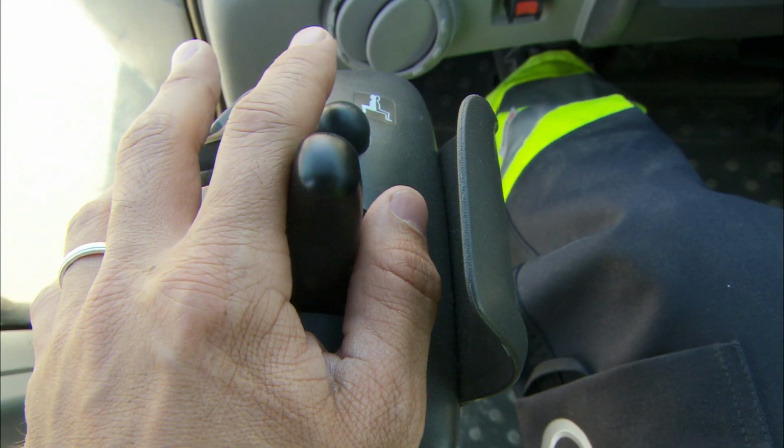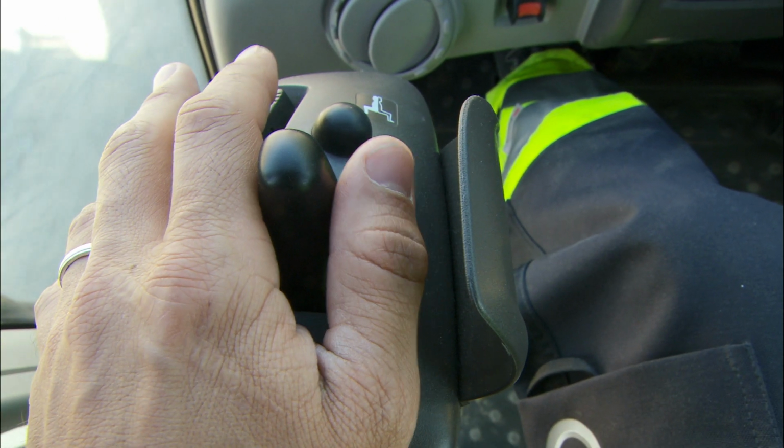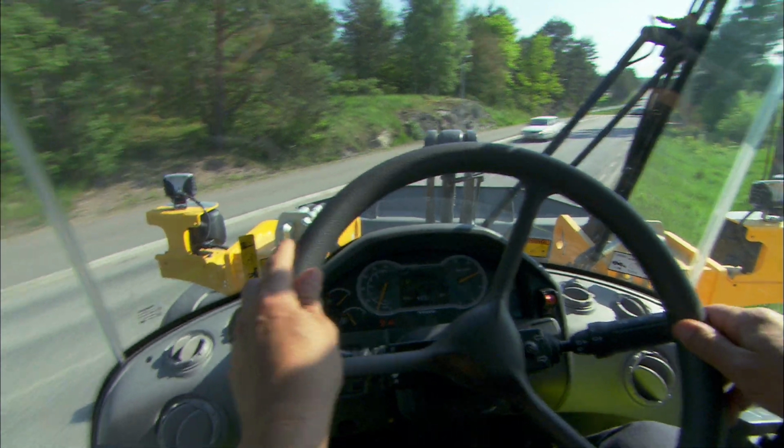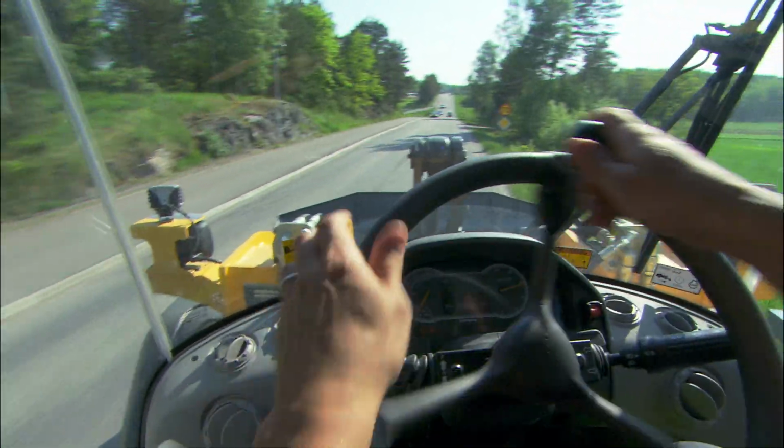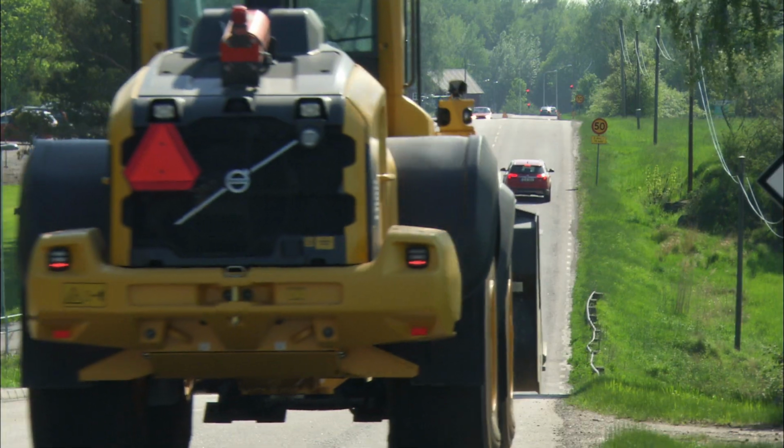Operators using CDC lever steering when loading can easily switch to the steering wheel for transport operation. The steering wheel is never disengaged. It can be used at any time.